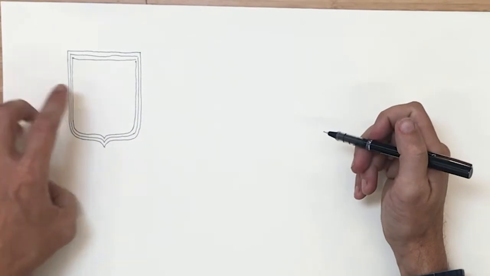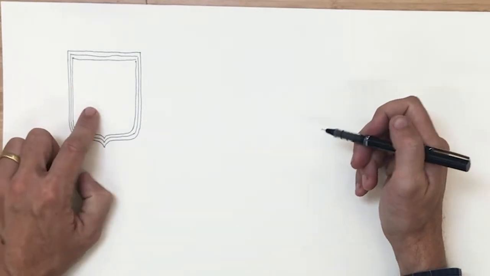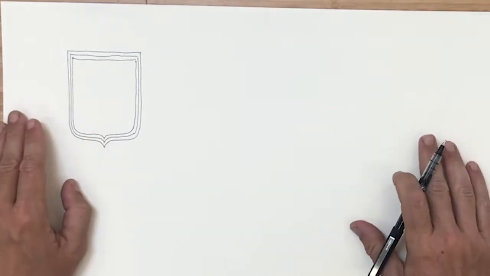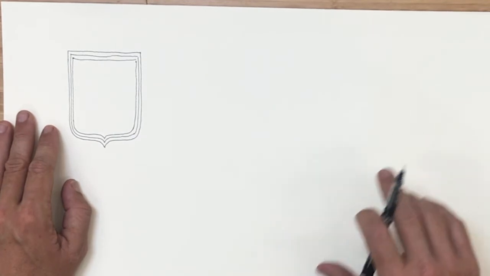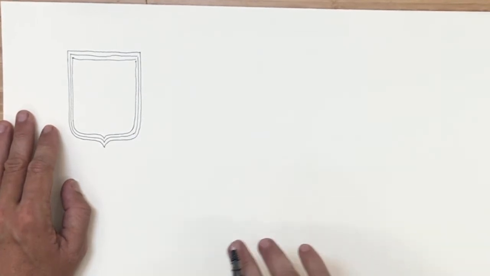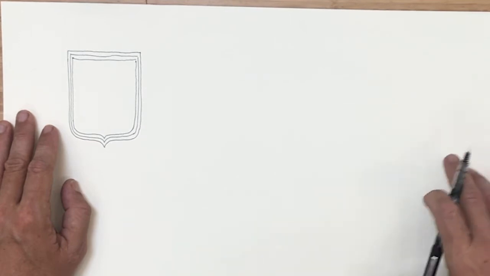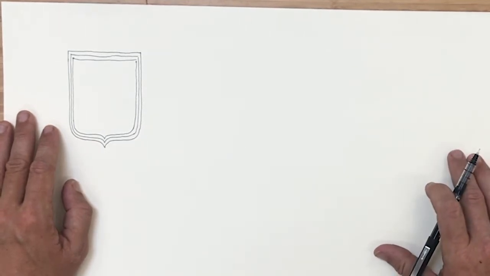Now I want to come up with a pattern on the inside. So just to review, a pattern is the repetition of shapes. So usually it can often be simple geometric shapes like lines or squares or circles that are repeated over and over again to make a nice repeating pattern like you'd often see on clothing or in wallpaper.